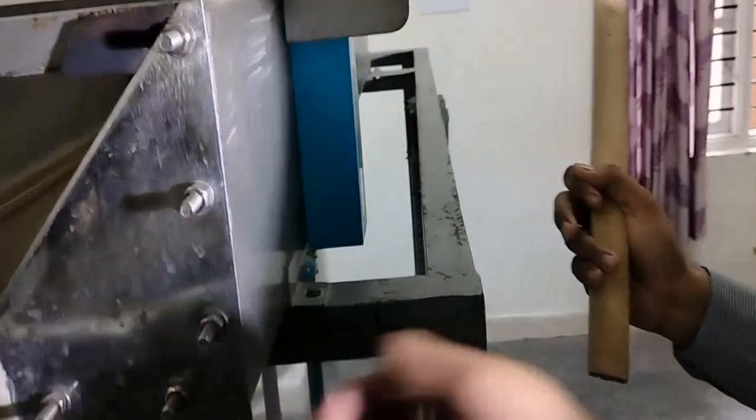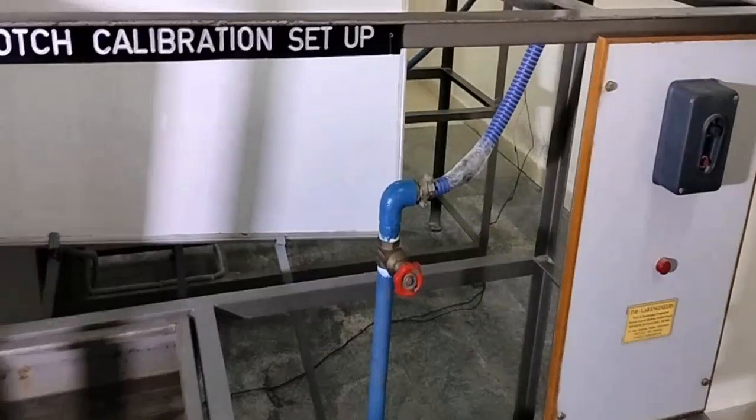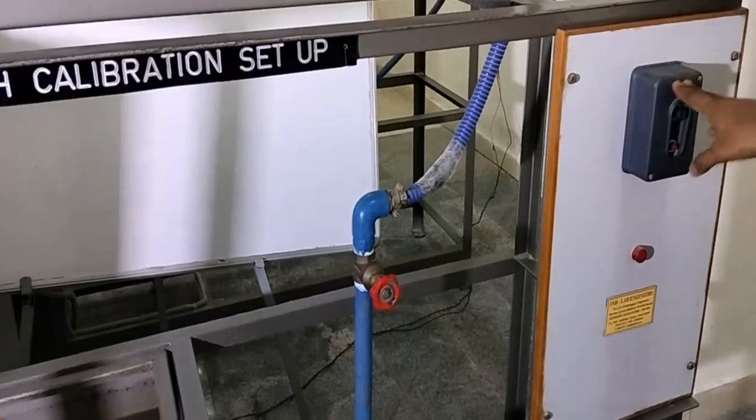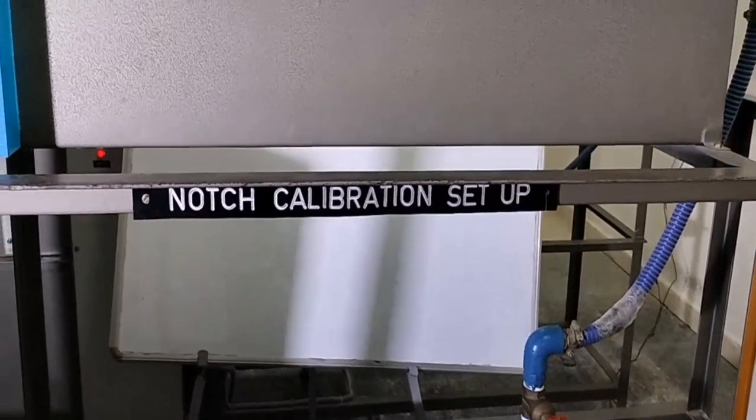Now I will show how to conduct that experiment. Now we are going to start the experiment. The mains is on. I am going to switch on the pump. First, I am going to set the water at the crest level.